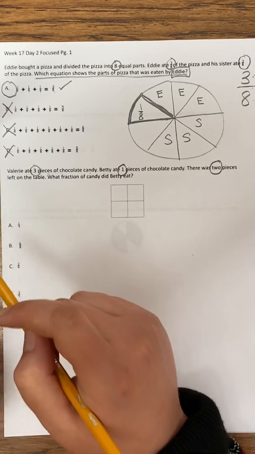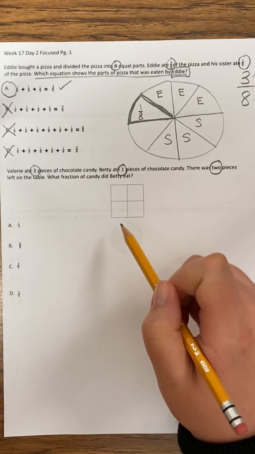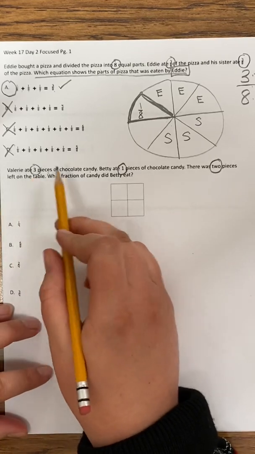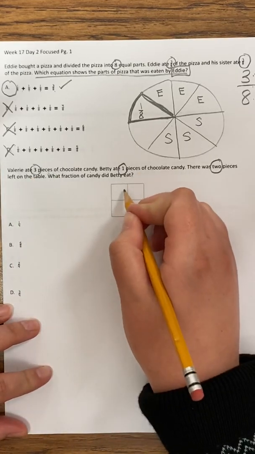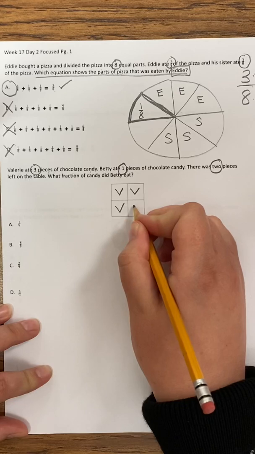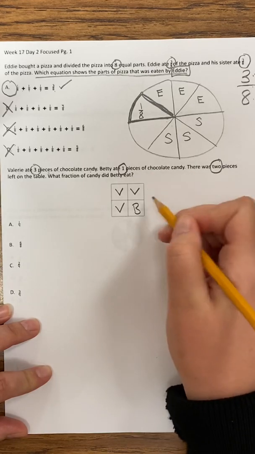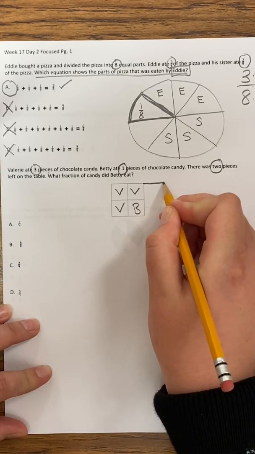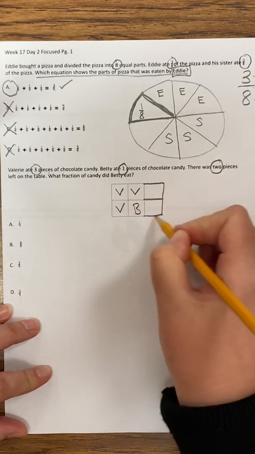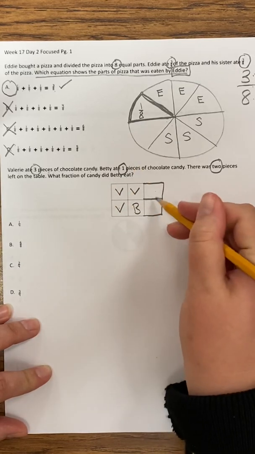Okay, so basically the mistake that happened was, I believe this picture was supposed to be an actual candy bar, but there's not enough pictures, because if Valerie ate 3 pieces of the chocolate candy, so that'd be Valerie ate this, Valerie ate this, Valerie ate this, then Betty ate 1, and then this is Betty. But then they said there were 2 pieces left over. We need to make sure we're just going to add another 2 pieces, because this is going to be a whole chocolate bar. Now, Valerie had 3 pieces of the chocolate bar, and Betty had 1, and there were 2 left over.